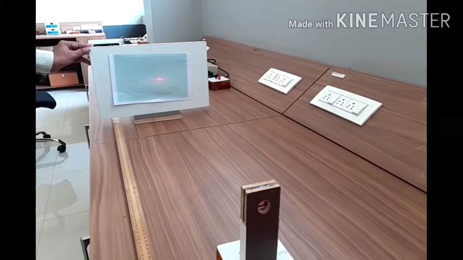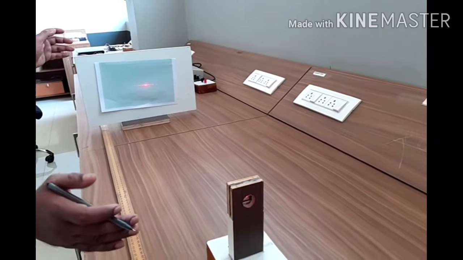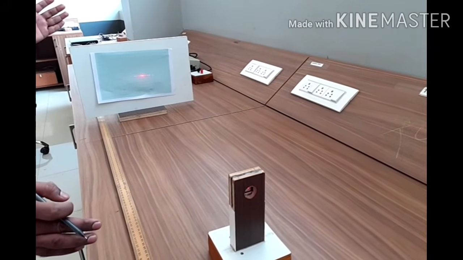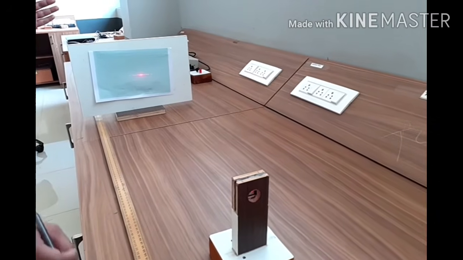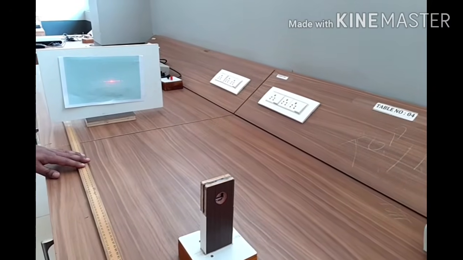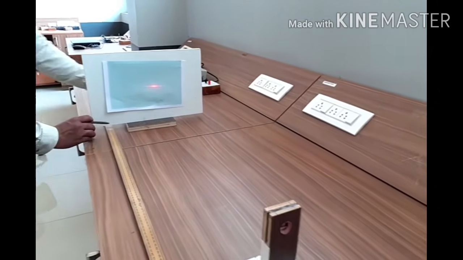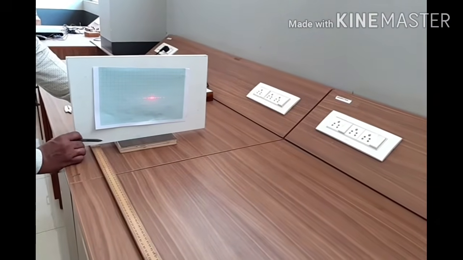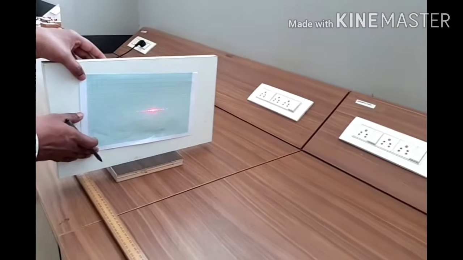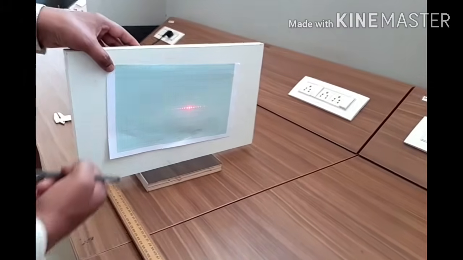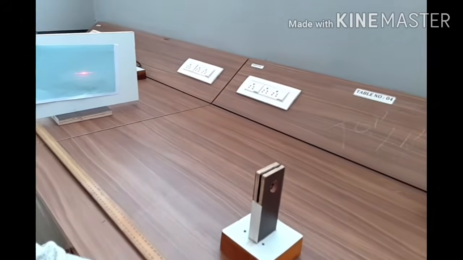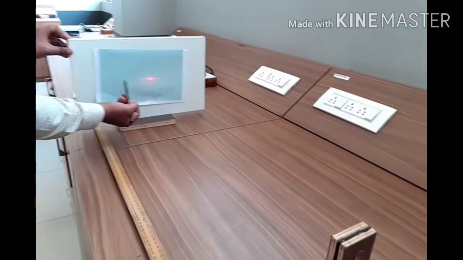Initially we have to fix the distance between this grating and the screen. Let us fix, for example, 80 centimeters for the first reading. There is a marking here, this is 0, and let us adjust the graph sheet at 80 centimeters. This is the screen. On the screen we have to fix the graph paper to measure the distances between these points.